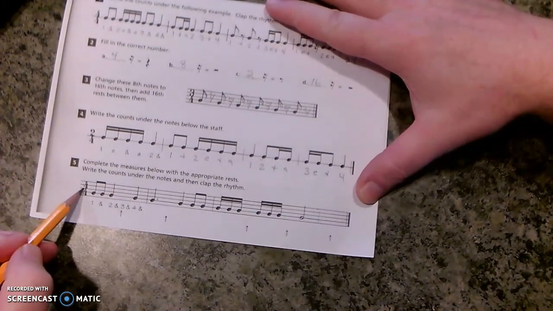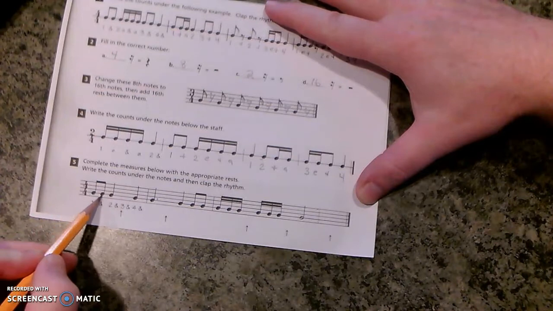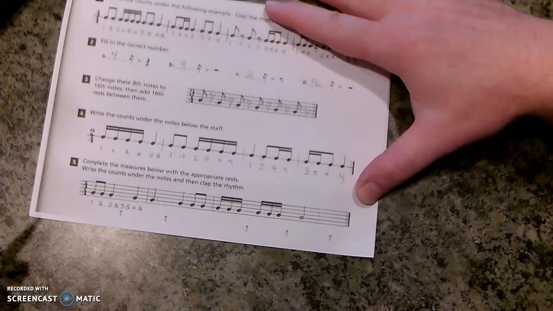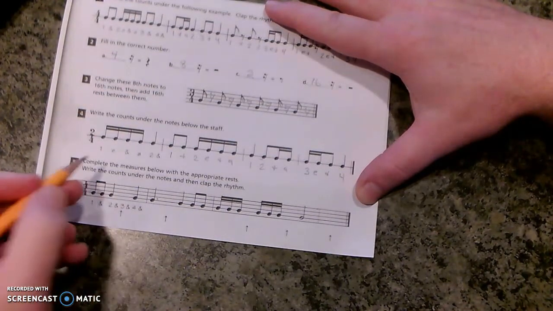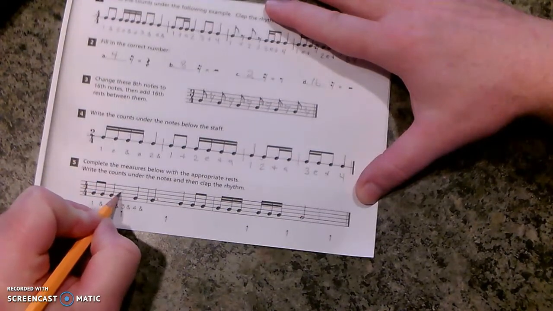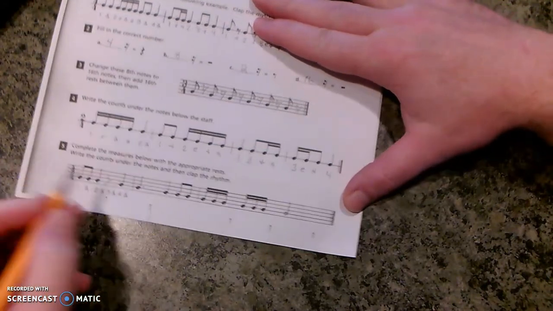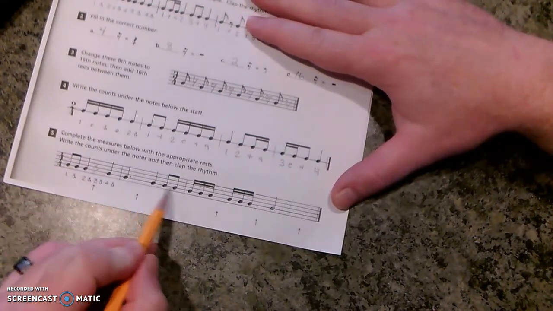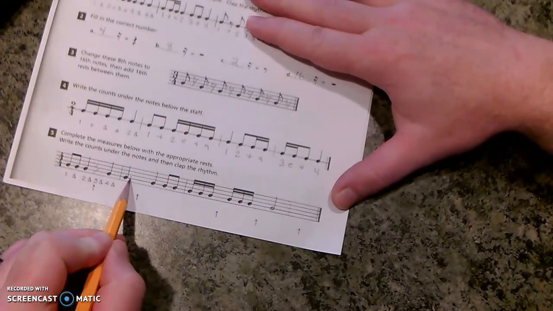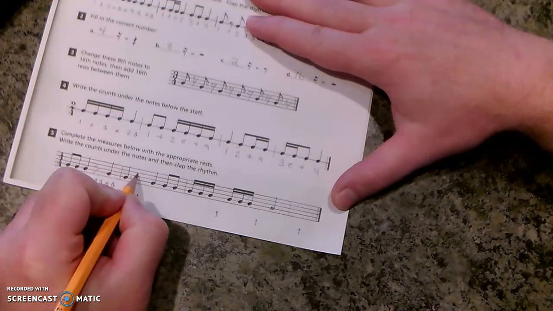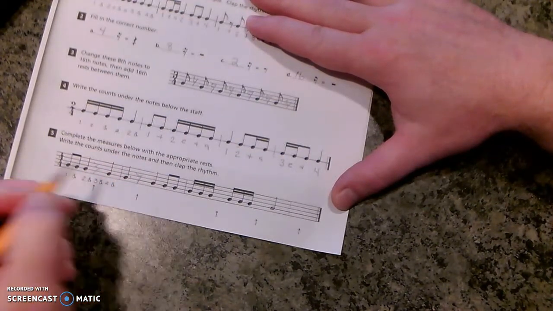So we're in 4/4 time. In this first measure we have 3 counts. So the one rest that we would put there would be a quarter rest. Next measure, we have 1, 2, 3.5 counts. So we would put an 8th rest.